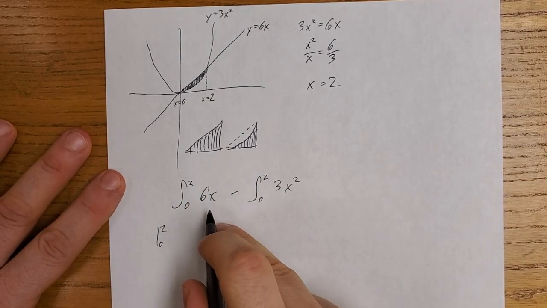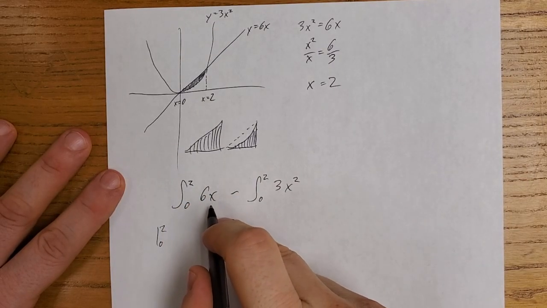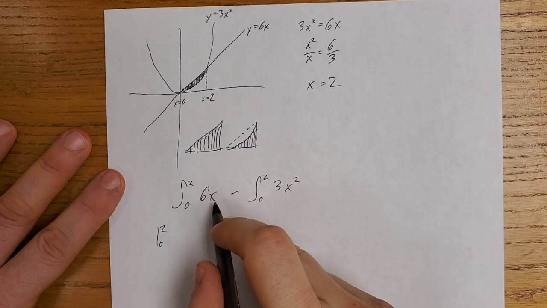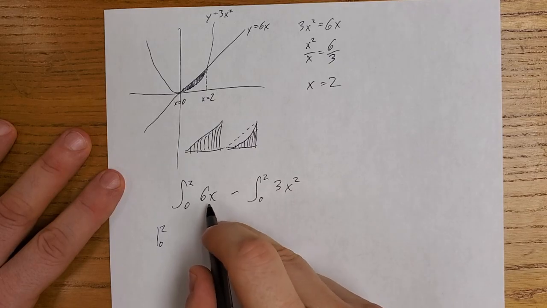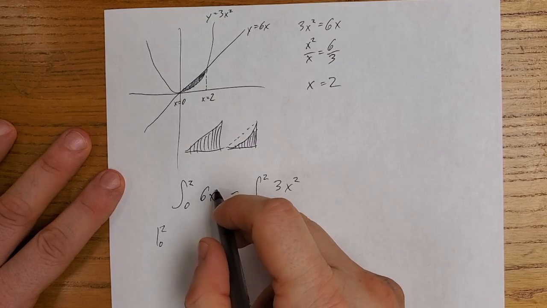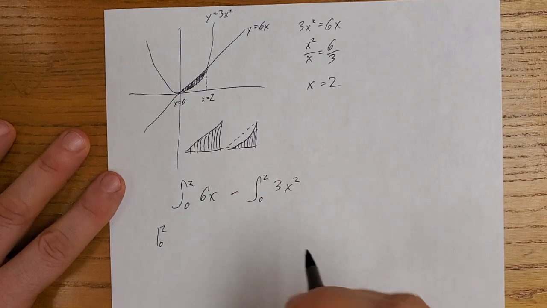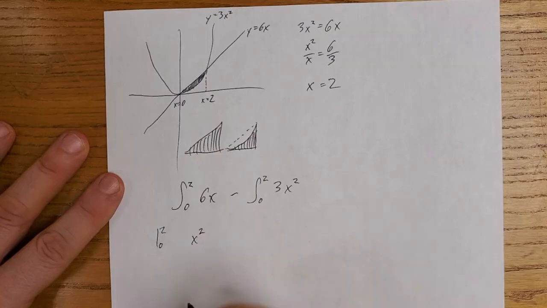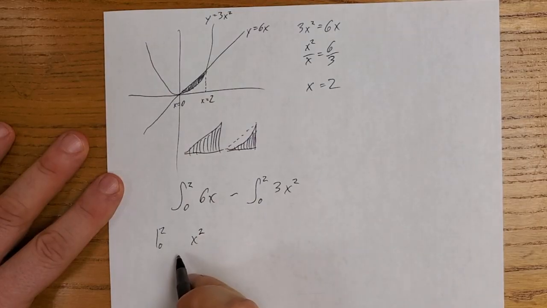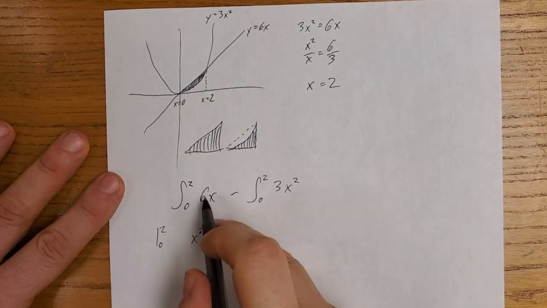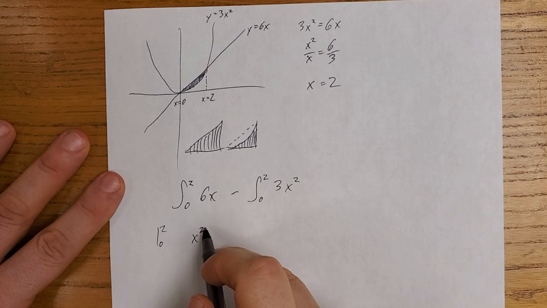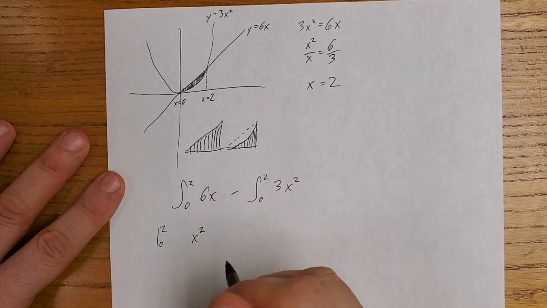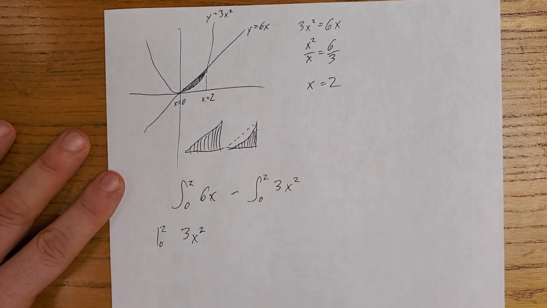So we say, what do we take the derivative of to get to 6x? Simple power rule, we know that we subtracted 1 from the exponent, so we're going to have something with an x squared. And to get there, we brought a 2 down, so we had to multiply 2 by something to get 6, and that would have been 3.